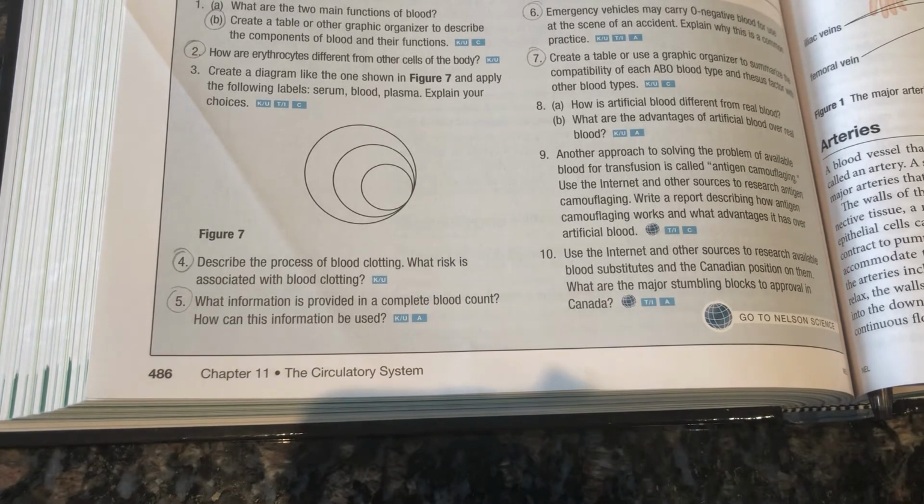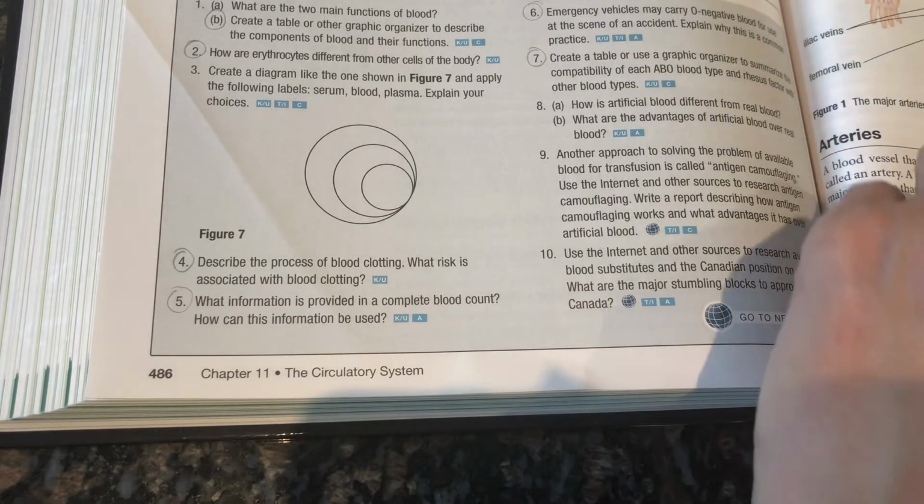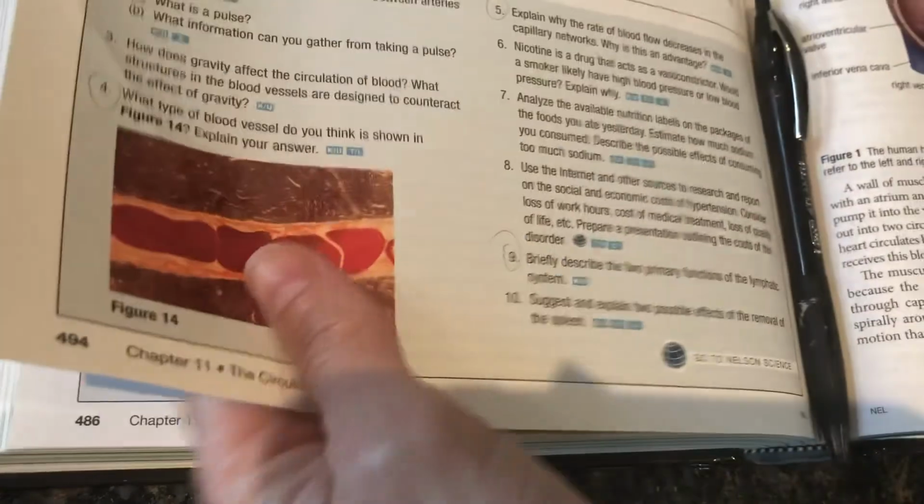It's like golden. And then create a table or use a graphic organizer, number 7, to summarize the compatibility of each ABO blood type and the rhesus factor. I did that with you, so review that in your notes. Who can give blood to whom? Okay, that's what we're asking there.